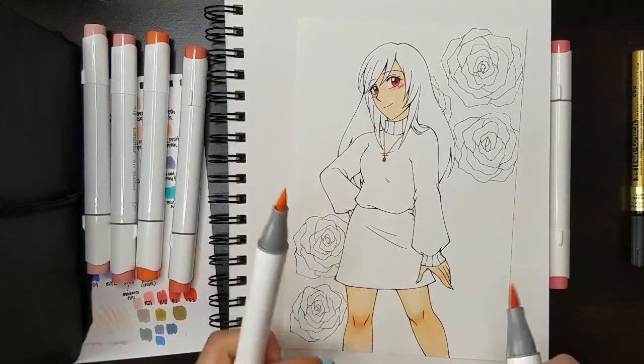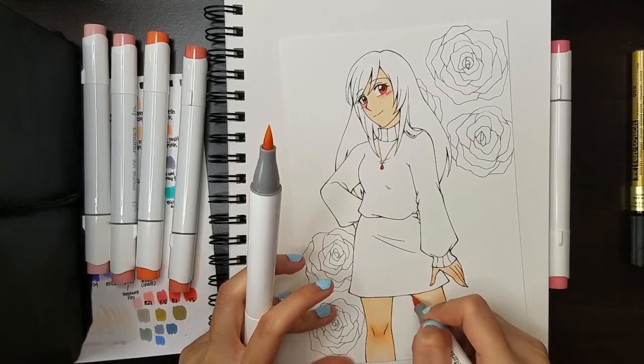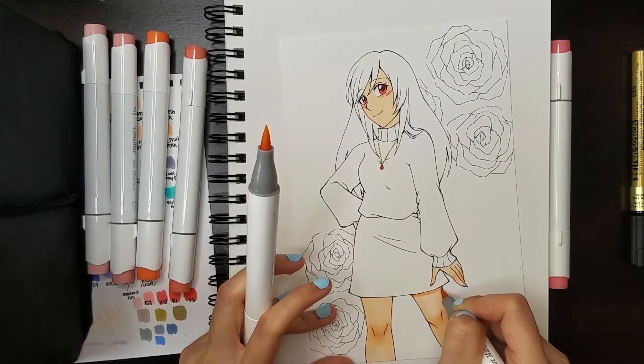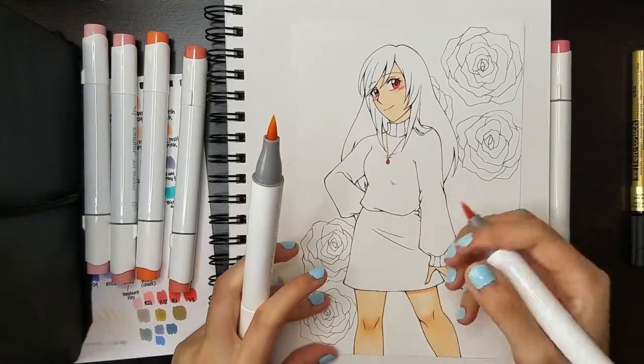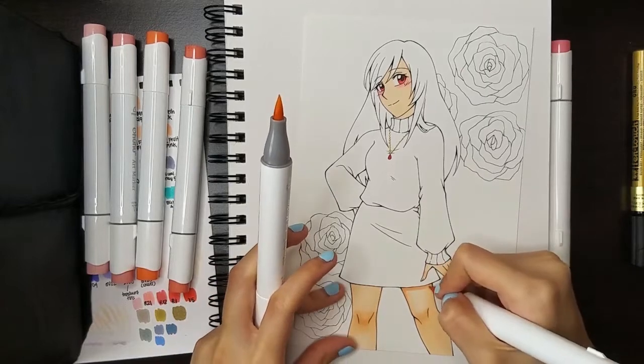Granted, the 120 set does have all of the colors of the 48 set, but they also have the addition of skin tones and lighter colors and pastels, which is awesome because when I only had the 48 set, I had to supplement all the skin tones with my Copic markers, and so it's nice to be able to use just the Ohuhu markers rather than switching back and forth between that and my Copic markers.